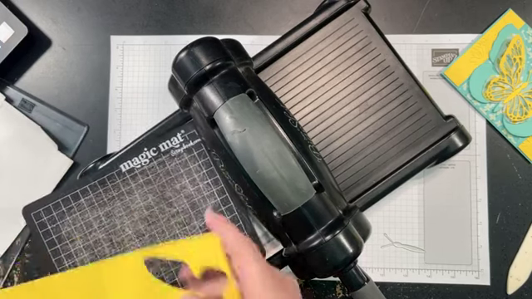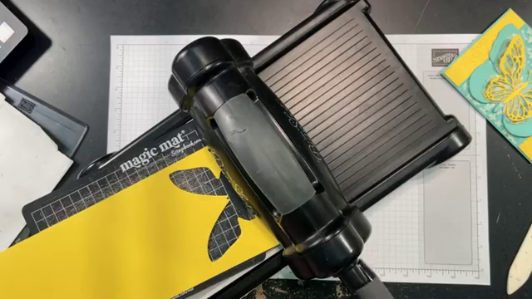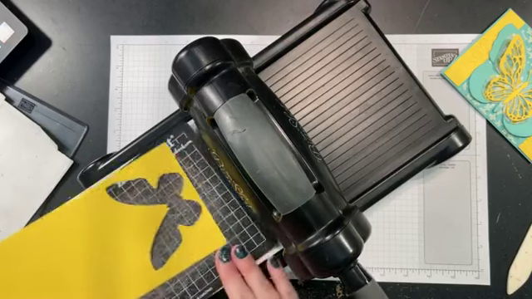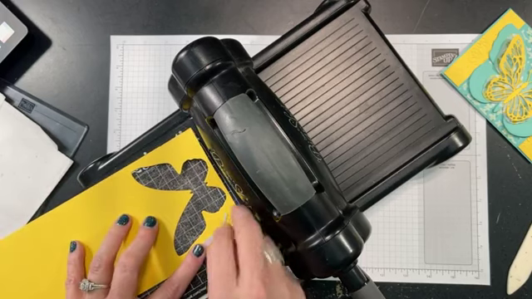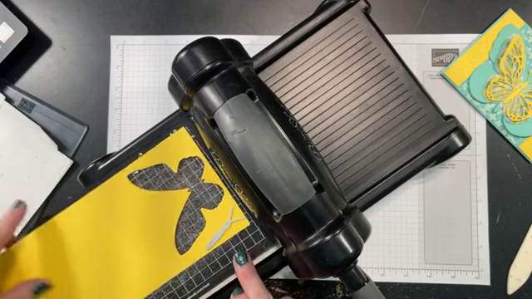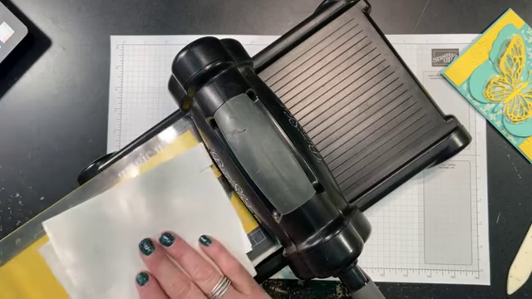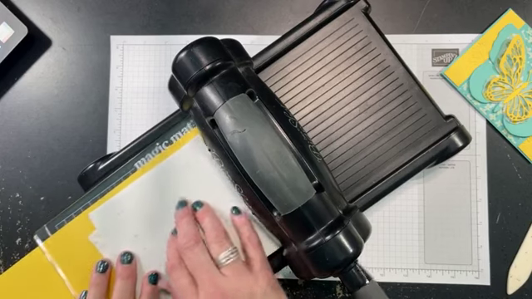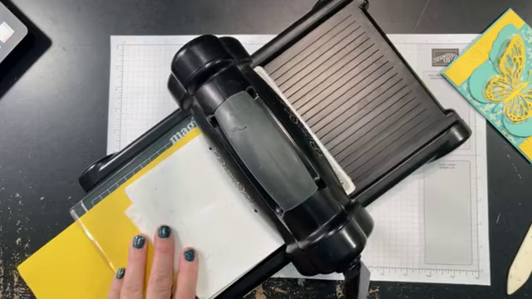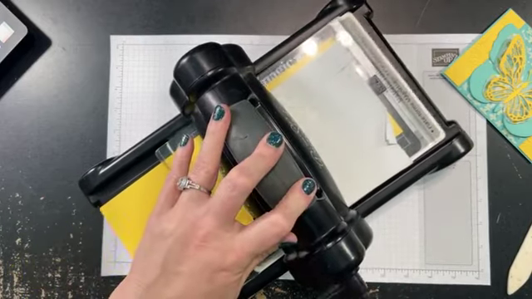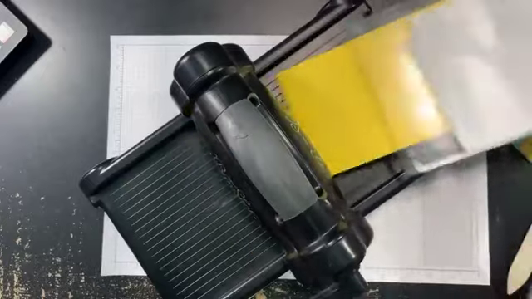Lots of little die cutting. Sorry. I'll pull back in my little scratch piece and put that in. One last die cut. I think we're done. Then we can start putting our card together.